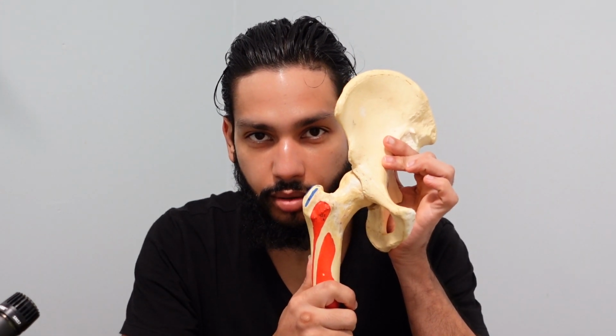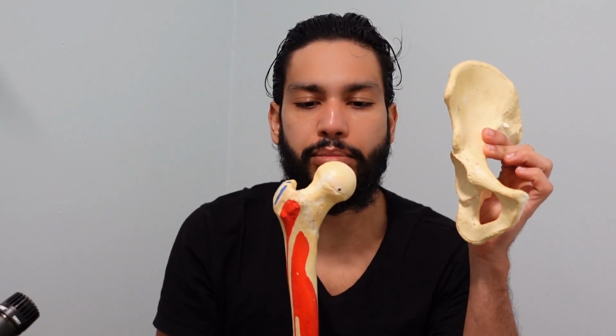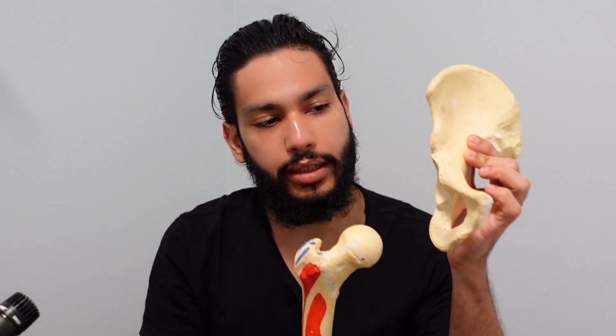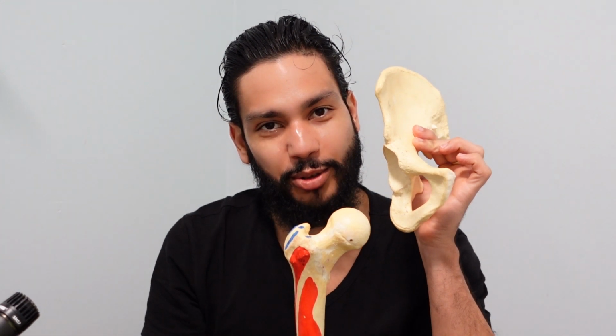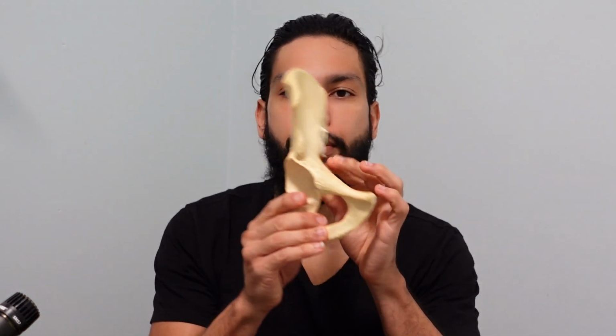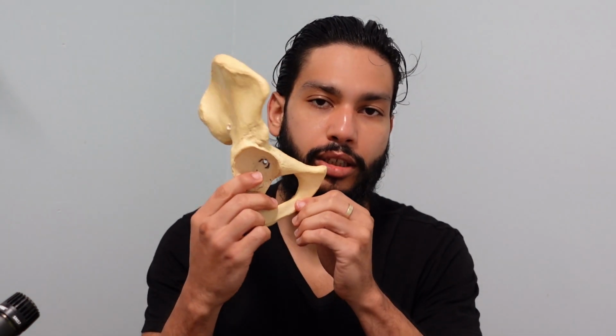So today we're going to talk about the femur and the hip bones. When I'm talking about the hip, I'm talking about the joint that is made up by the femur and the hip bone, also known as the pelvic bone, also known as the innominate bone, also known as the ischium, the ilium, and the pubis. A lot of different names for this thing that I'm holding here in my hand.